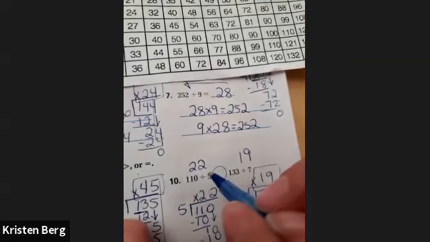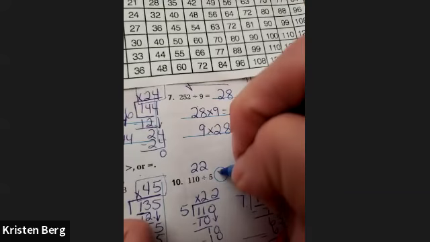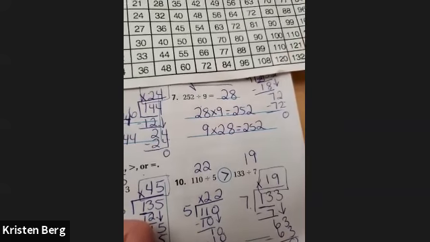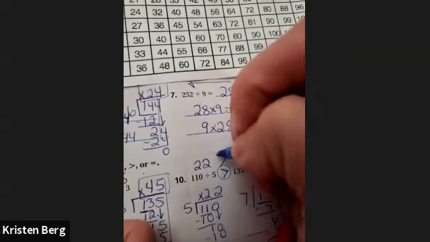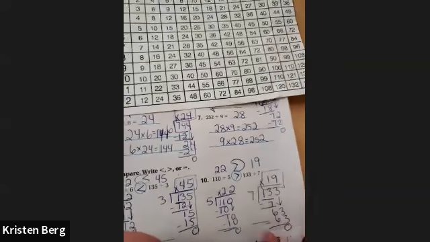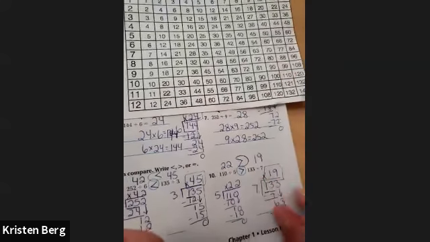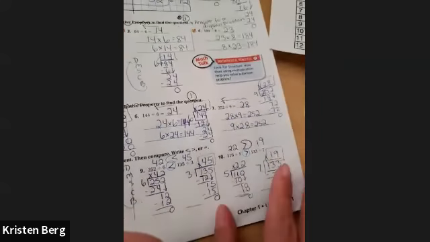So which one is larger here? That 22 is, so you need Miss Pac-Man's mouth to be eating that. Some people like to use Pac-Man, some people like to use an alligator's mouth. Truly doesn't matter, just make sure that the mouth is open to the larger one. So that would have been the greater than symbol.